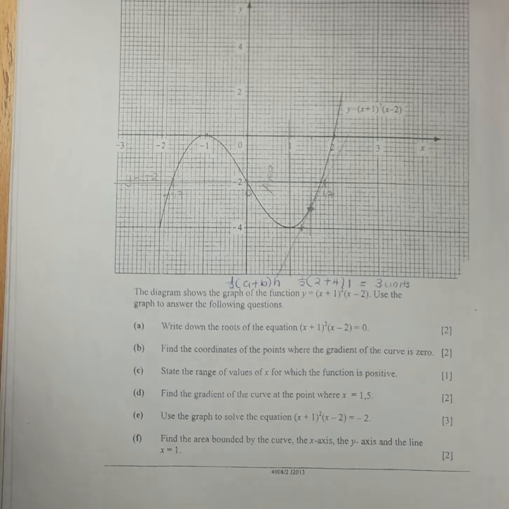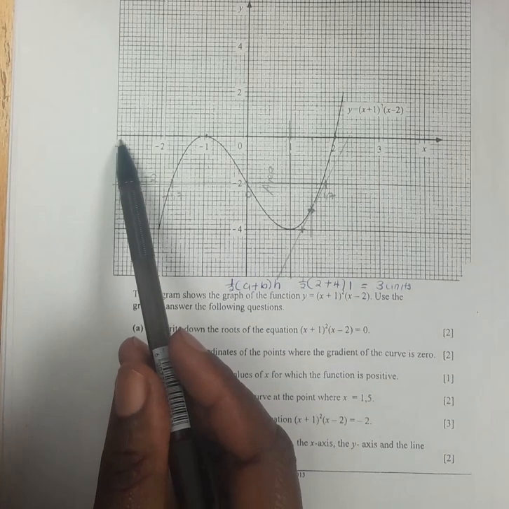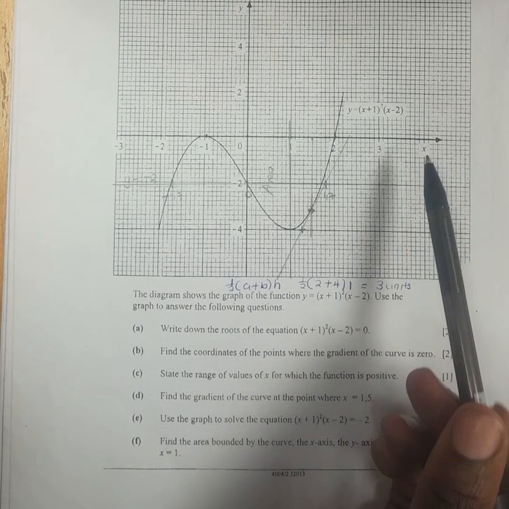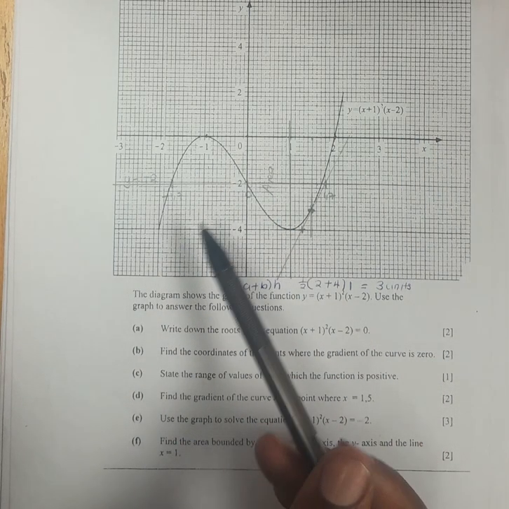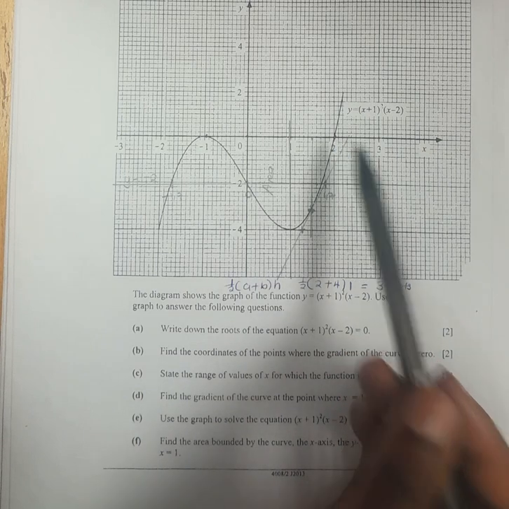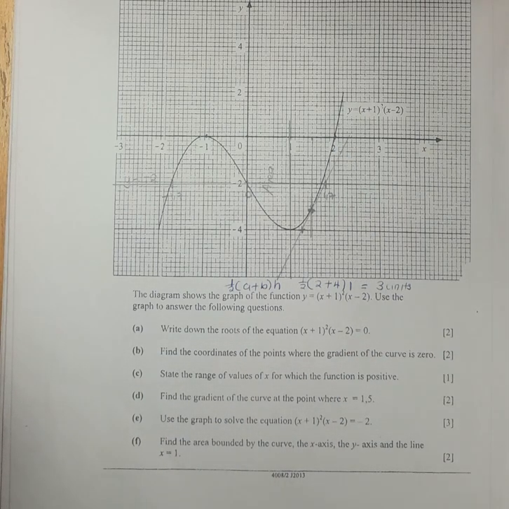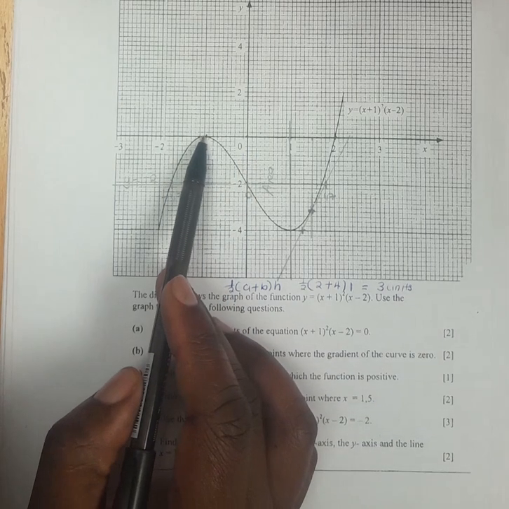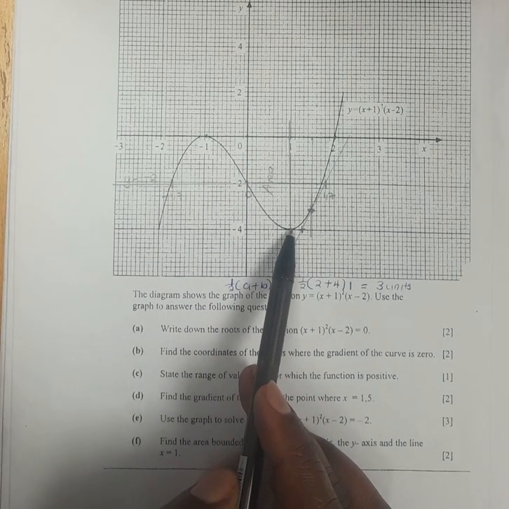So here we are going to take the points where the graph is intersecting the x-axis. They are intersecting at this point and this point. So we write the x coordinates. And then find the coordinates of the point where the gradient of the curve is 0. They are just asking for the turning points. So we are going to write our coordinate here and our coordinate here.